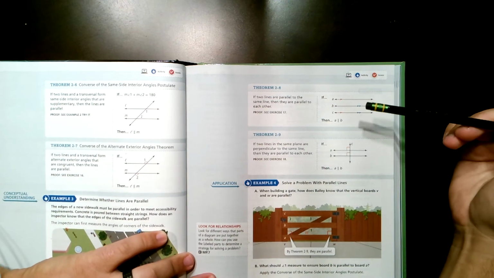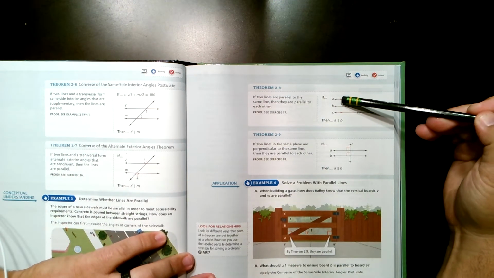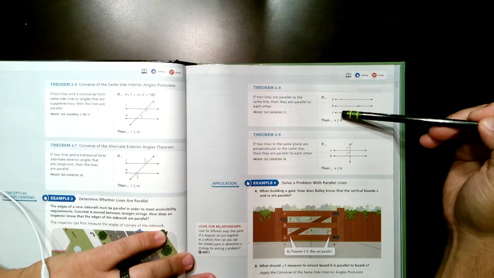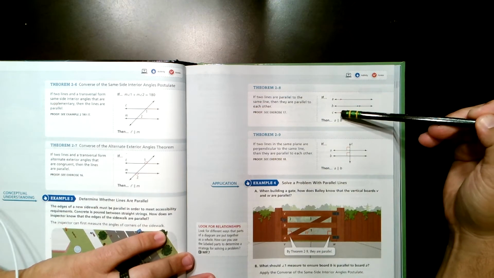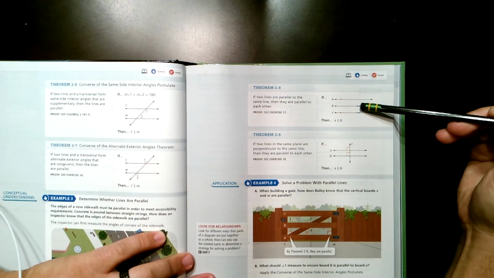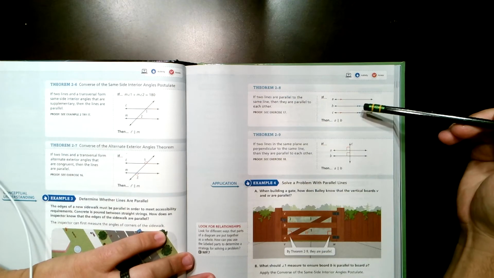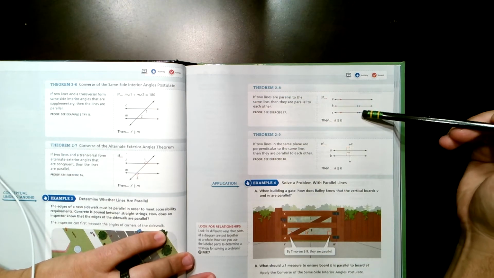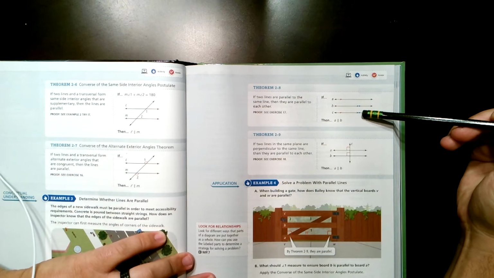So let me walk you through what they're saying here. You can kind of figure out which lines are parallel to each other. Look at these arrows. So that's like a red or an orange arrow. So this is indicating that line A and line C are parallel. Here's the double blue arrow, right? So this is indicating line B and line C are parallel.